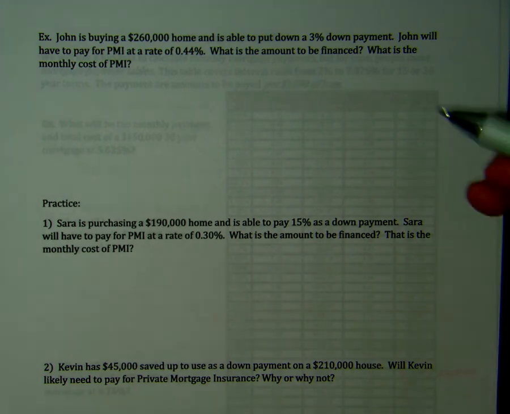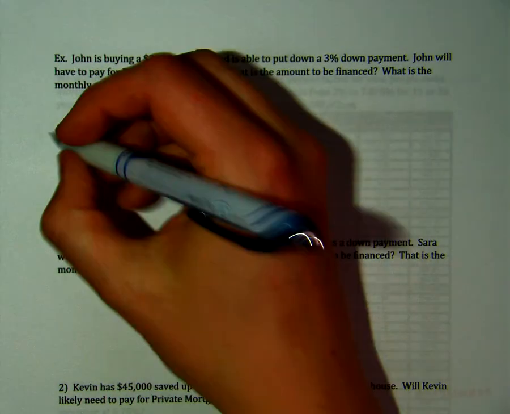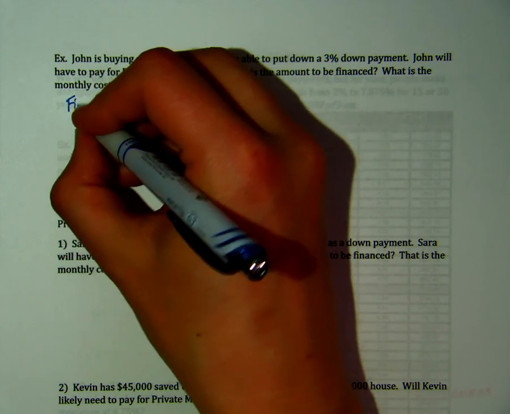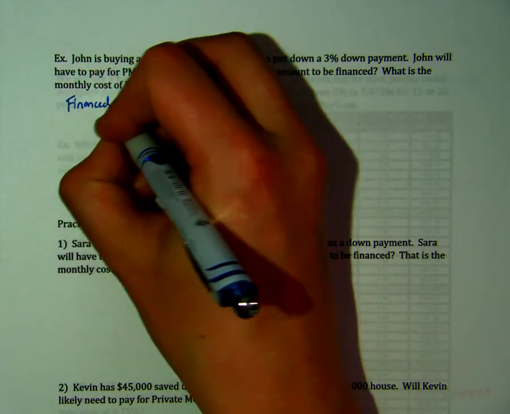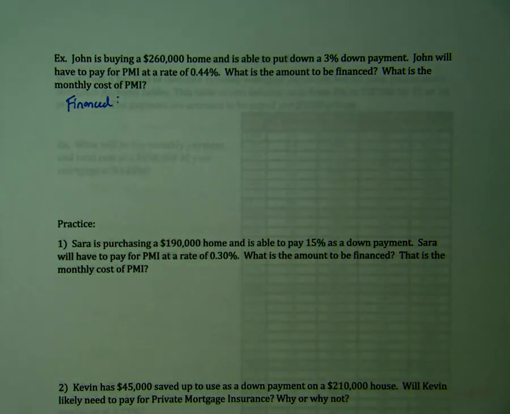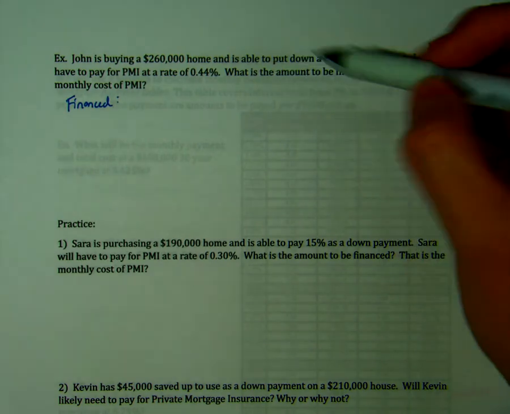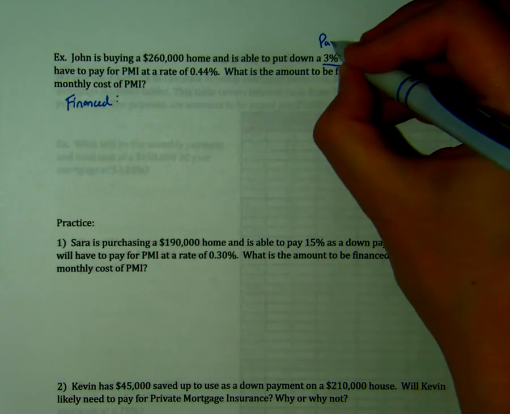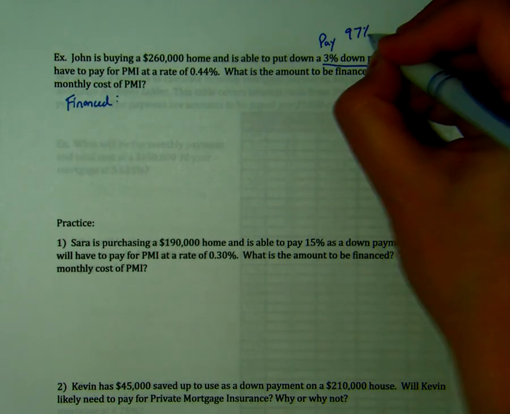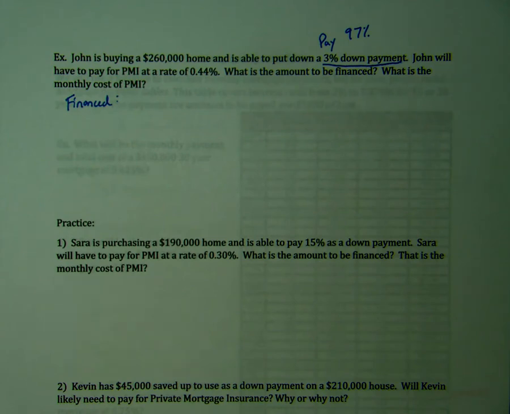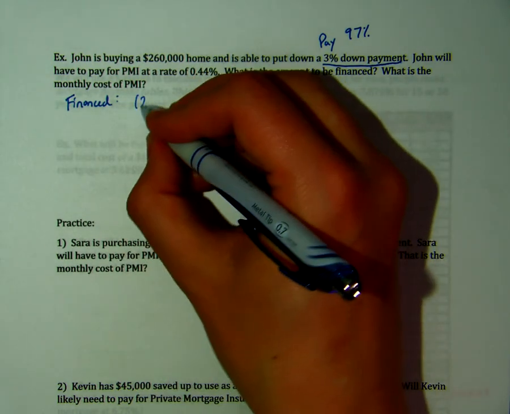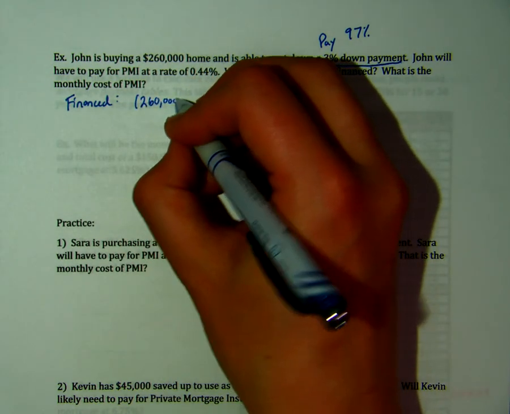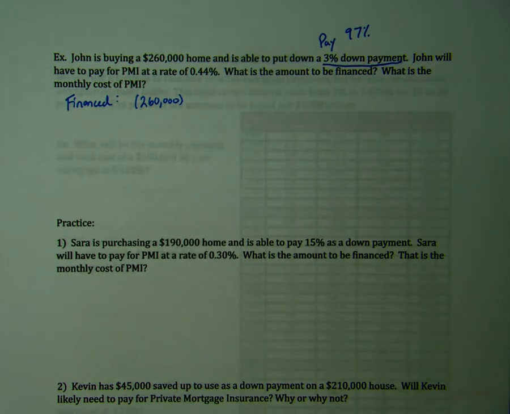Okay. So we'll do these separately. So the amount to be financed. Okay. So the amount to be financed is, let's see, if I have a 3% down payment, that means I'm going to pay 97% of the loan. So I have a $260,000 home.